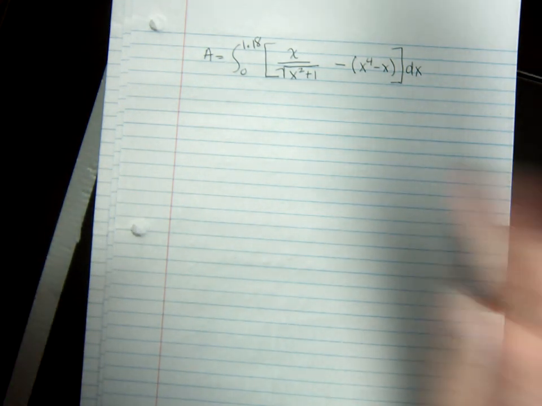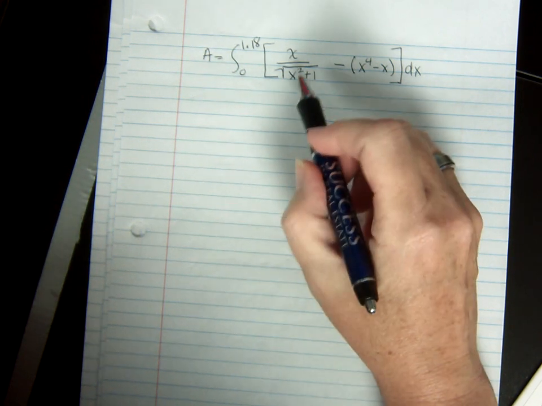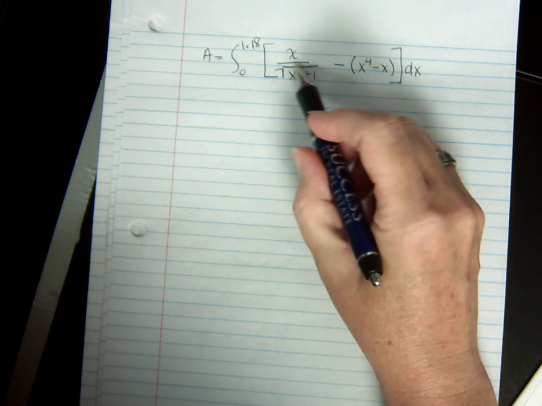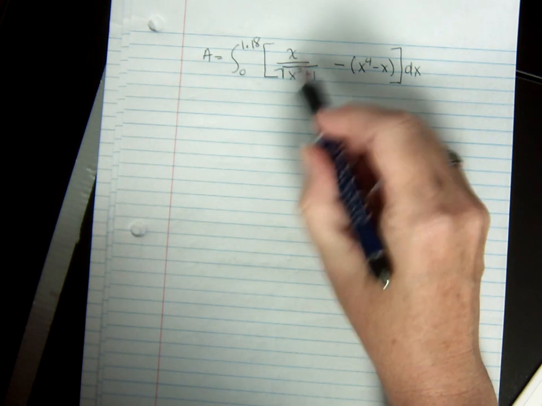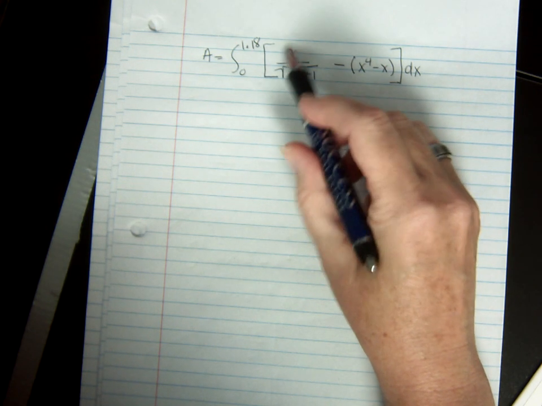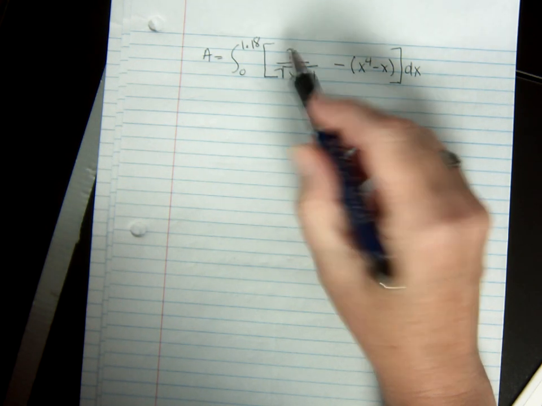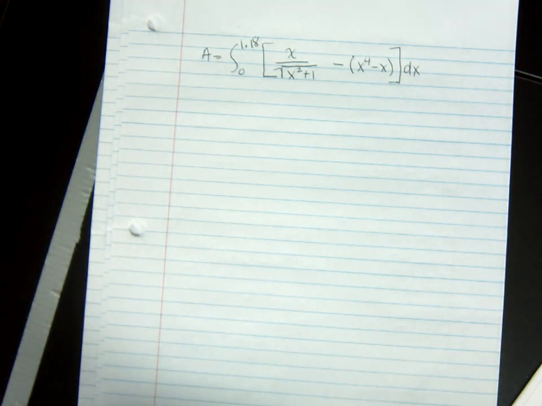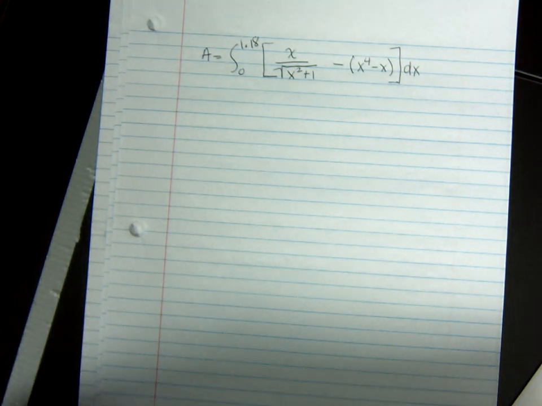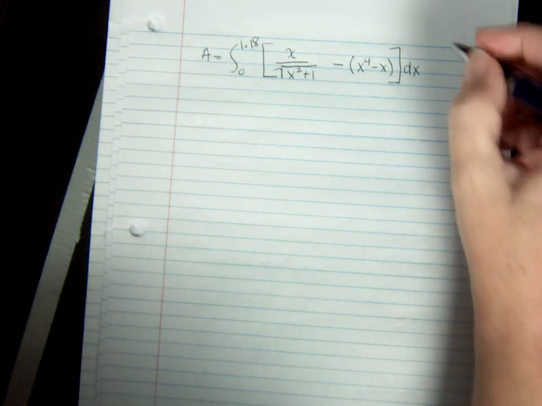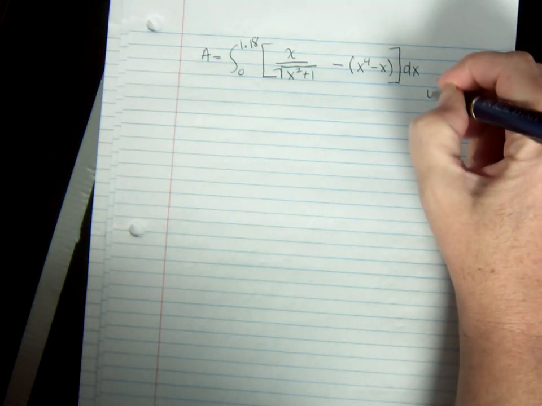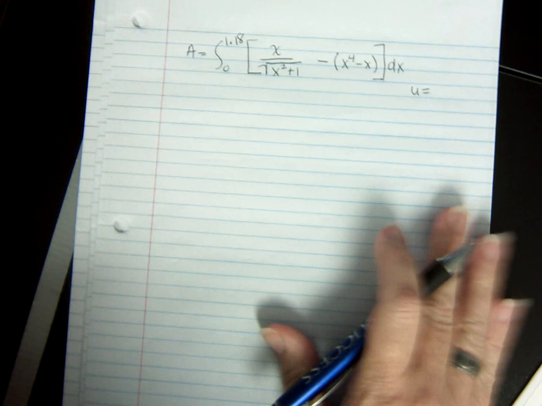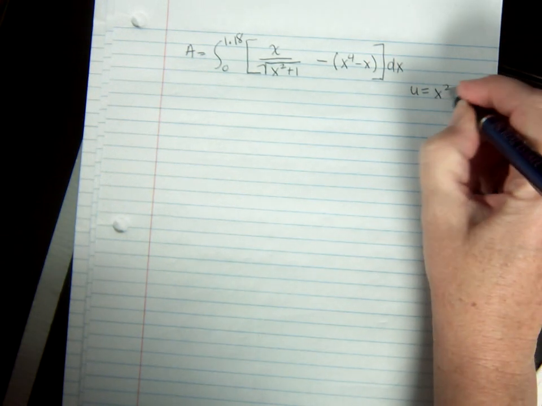All right, so now I'm going to integrate the terms, and I need to take a look at these separately because I can see here, by using the substitution rule, I'm going to have my u du right here. So let's take a look at that. We can handle it. We did it before. So my u value will be x squared plus 1.